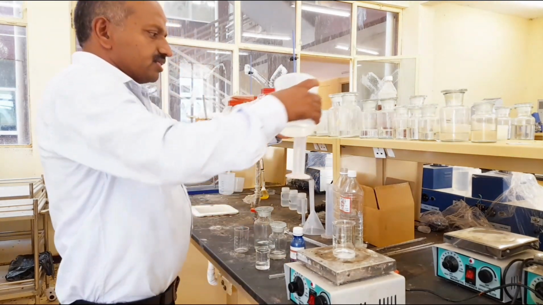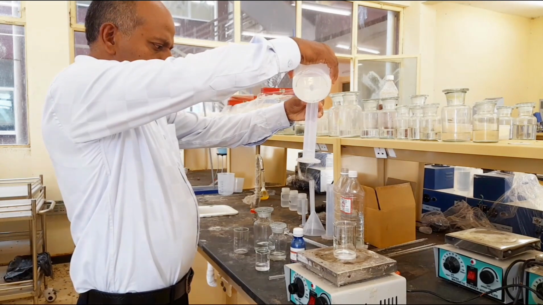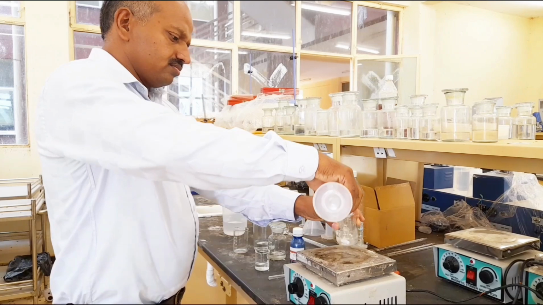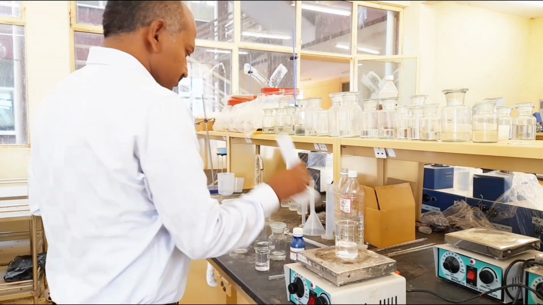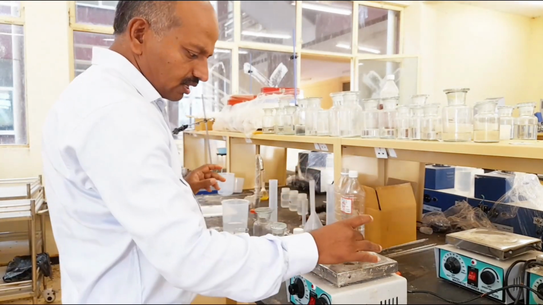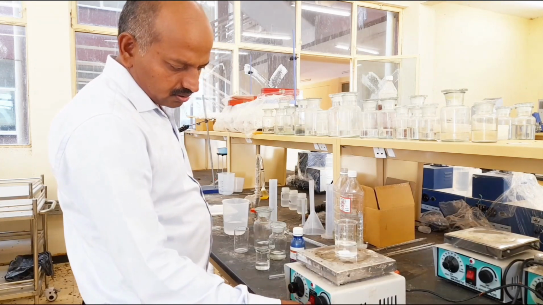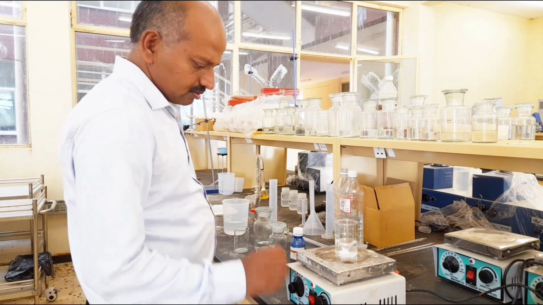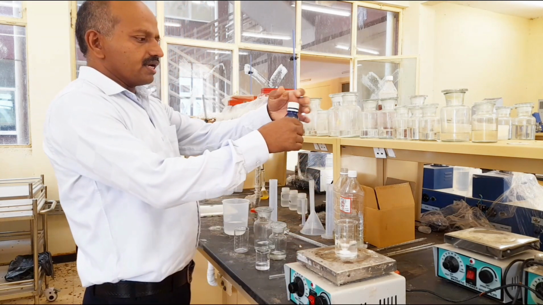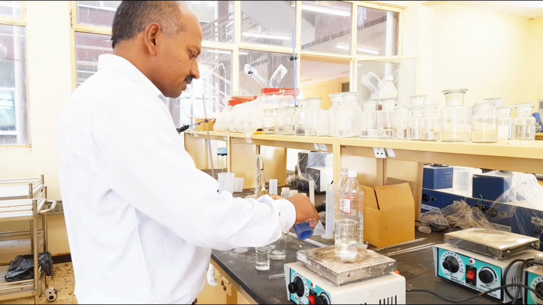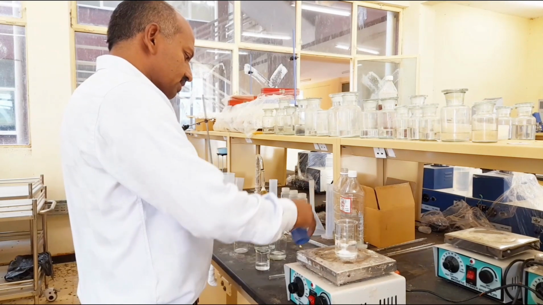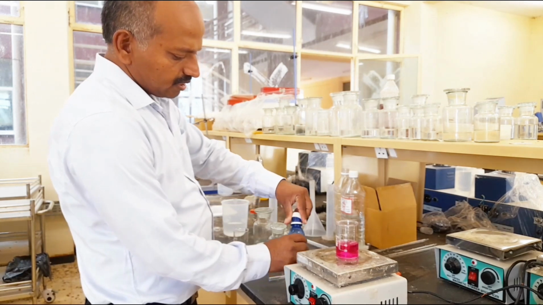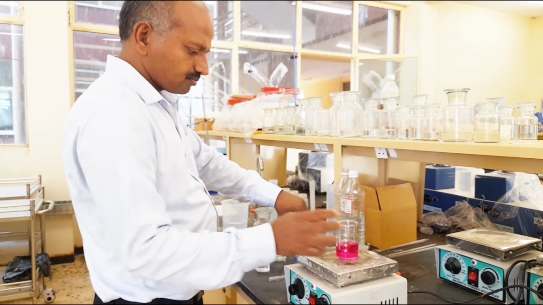Now I am adding 30 ml of distilled water as per the procedure. Now the solution is colorless. Now I am placing it on the magnetic stirrer. Now this is the phenolphthalein indicator; 1 or 2 drops are to be added. You can see a dark pink color is formed.